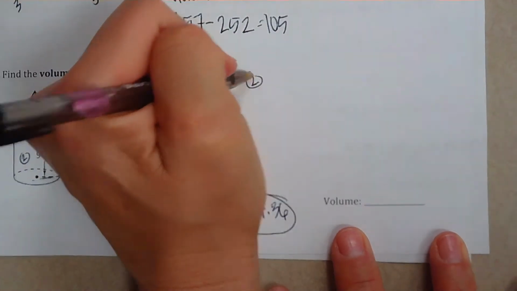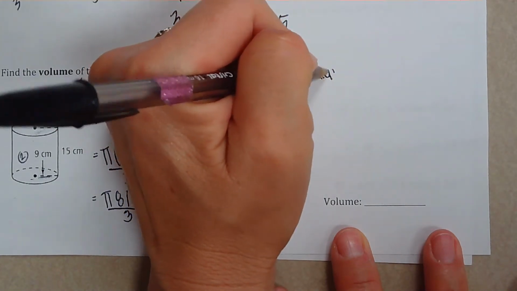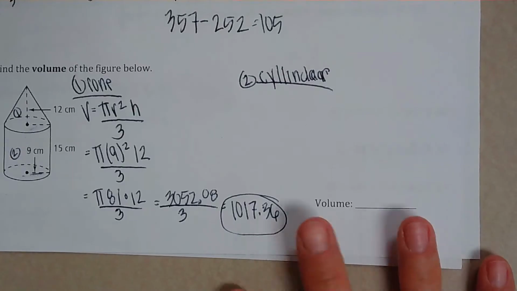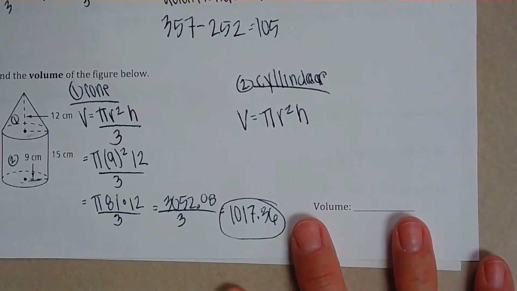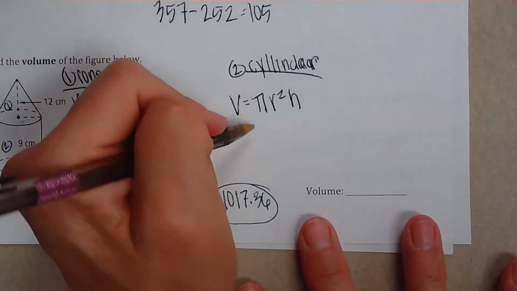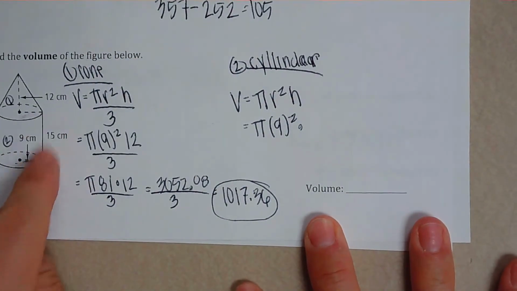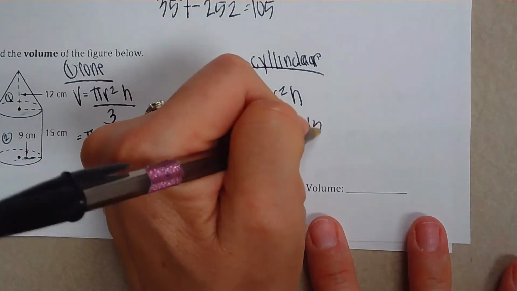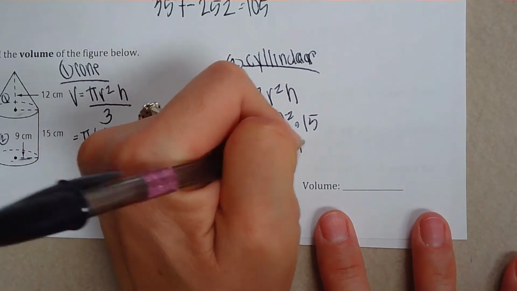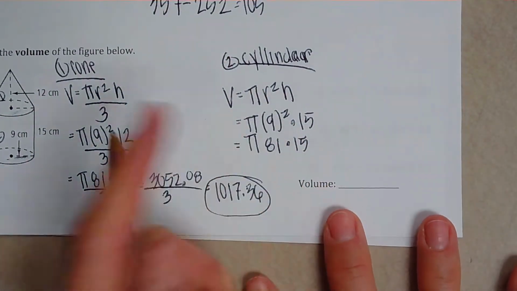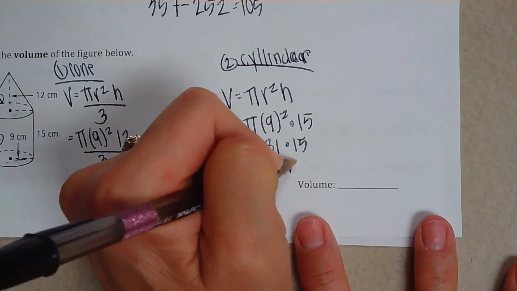Now I'm going to do the cylinder. Okay, so volume is equal to pi r squared times the height. We already know that our radius is equal to 9, so we're going to have pi times 9 squared, and then the height of this figure is a little different. It's 15, so times 15. That's going to be pi times 81 times 15. Then I'm going to multiply them all together, and I am going to get 3,815.1.